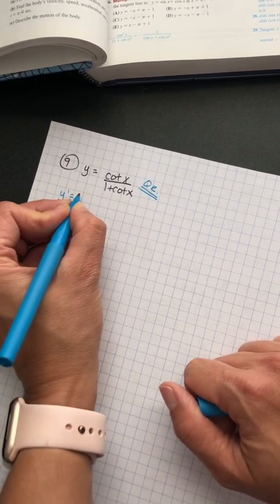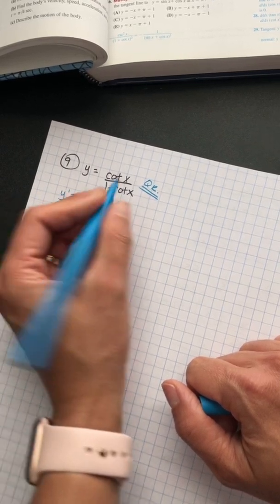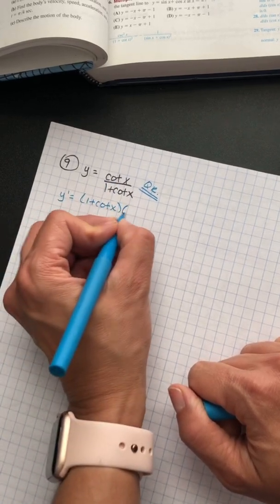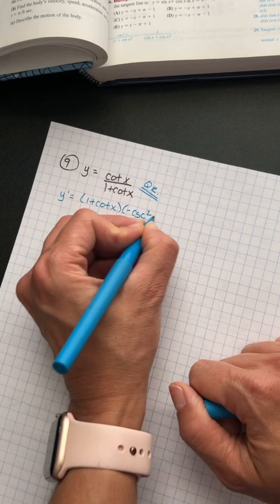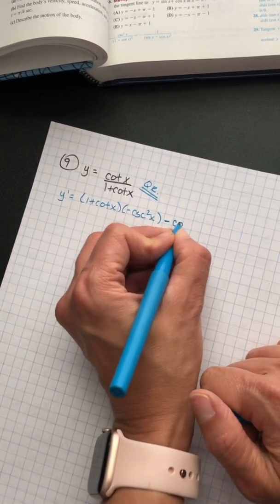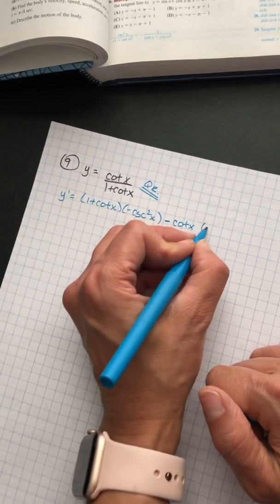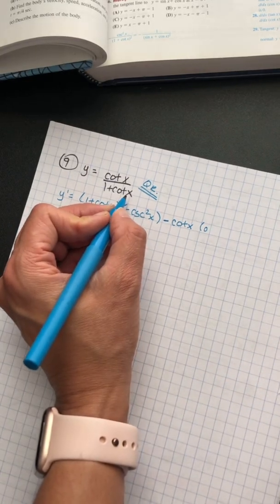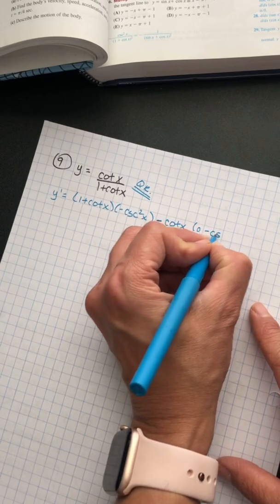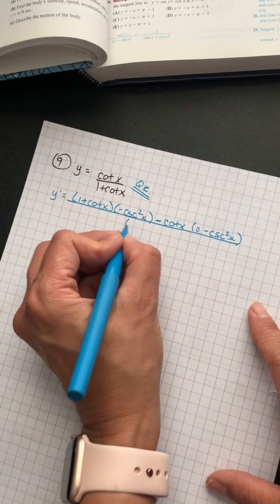So y prime equals low, derivative of the high, well, derivative of cotangent is negative cosecant squared, minus high, derivative of the low, derivative of 1 is 0. Derivative of cotangent of x is a negative cosecant squared, all over low squared.